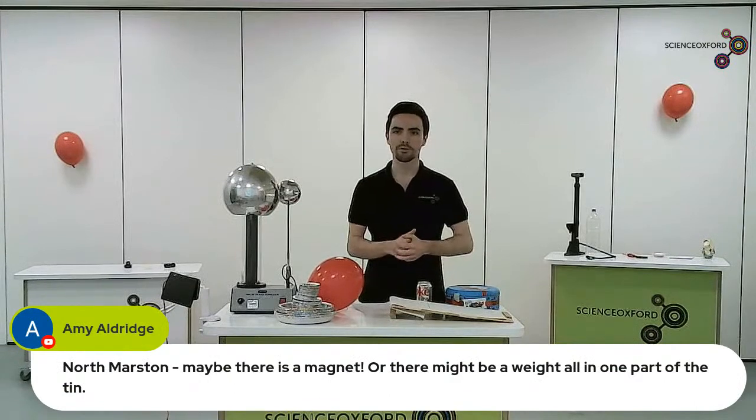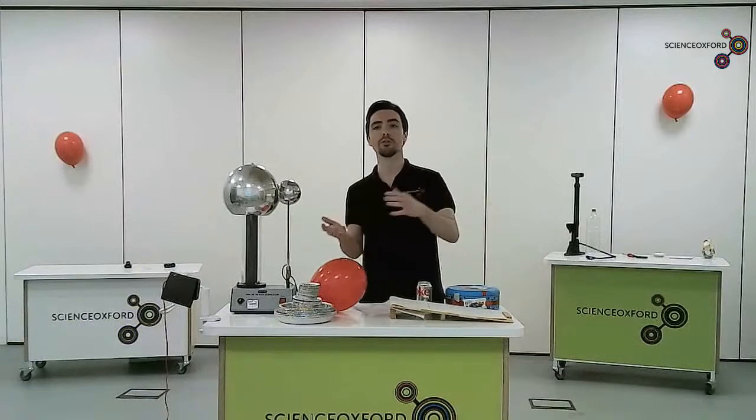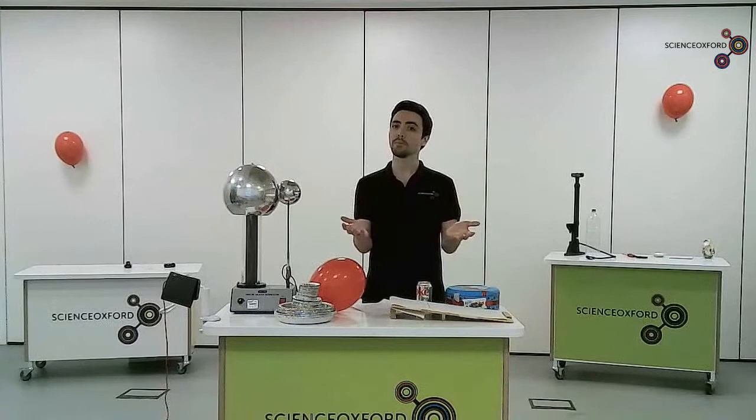And then Amy Aldridge from North Marston says maybe there is a magnet, or maybe there might be a weight all in one part of the tin. So if it was overweighted, it might cause it to unbalance and roll, and that might make it move up as well. Those are all fantastic ideas. I'm sure it could be done in any number of those ways.